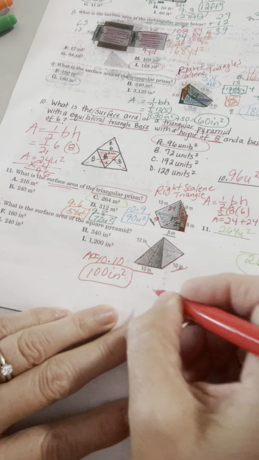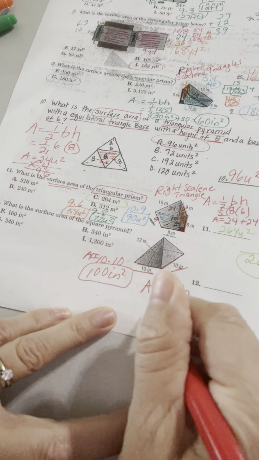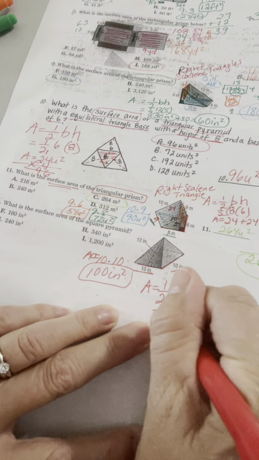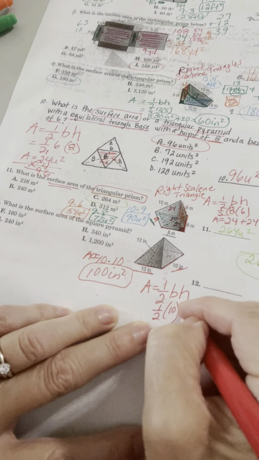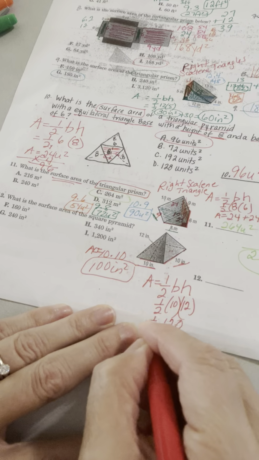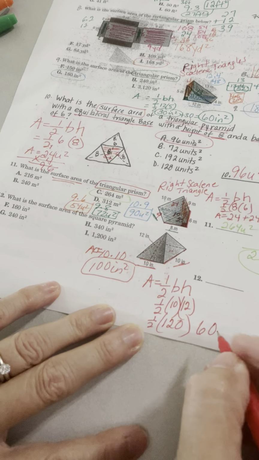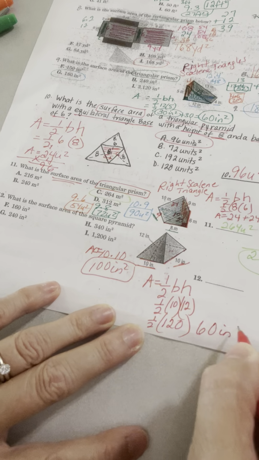The height is 12. Area equals 1/2 base times height. The base is 10 and the height is 12. 10 times 12 is 120, so half of 120 is 60. That's the area of one triangle.